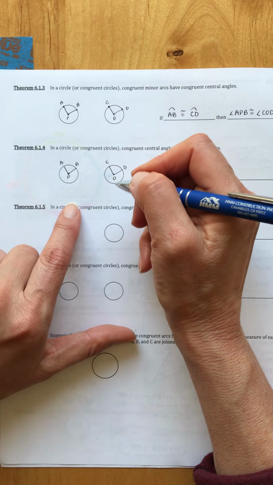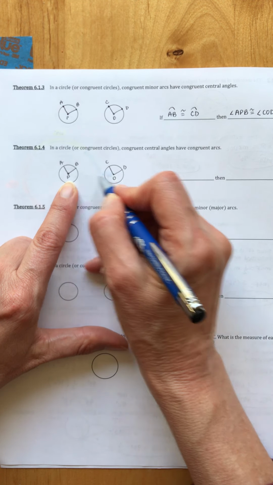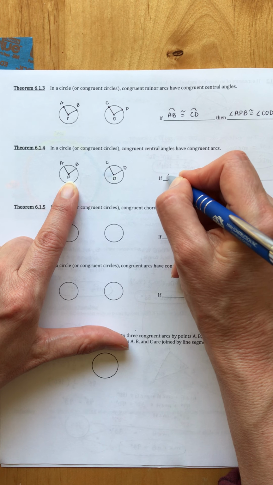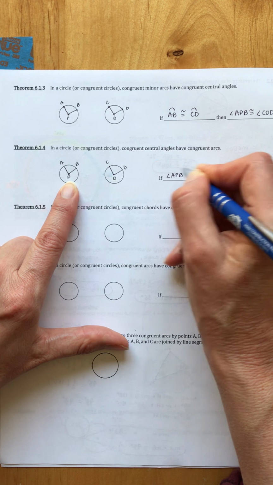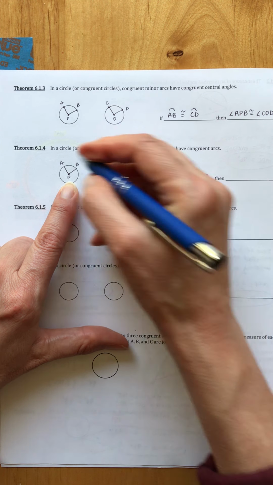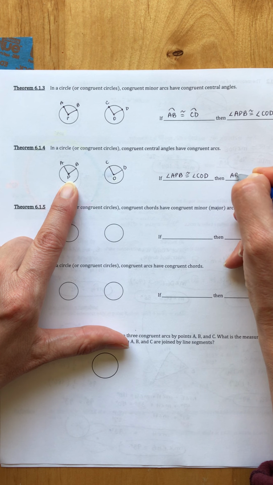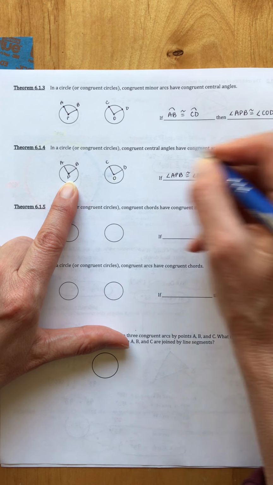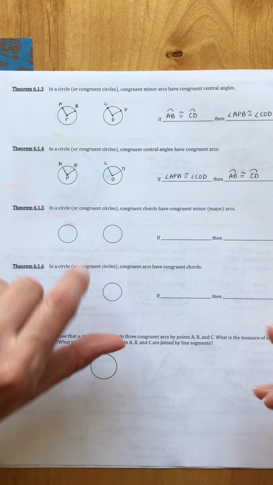So here we're going to say, if the central angles, so if these angles right here are congruent, angle APB is congruent to angle COD, then arc AB is congruent to arc CD. Okay, so it's just the reverse.